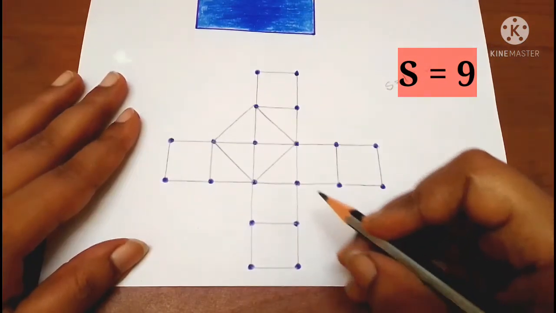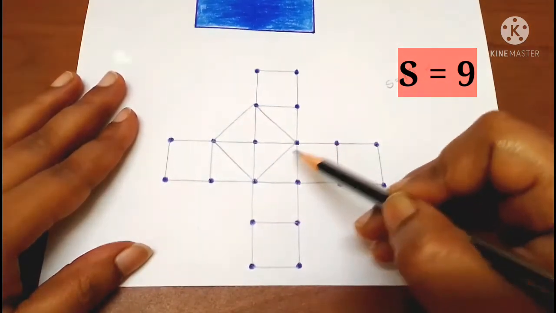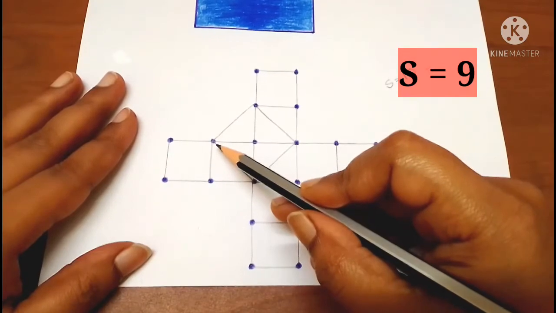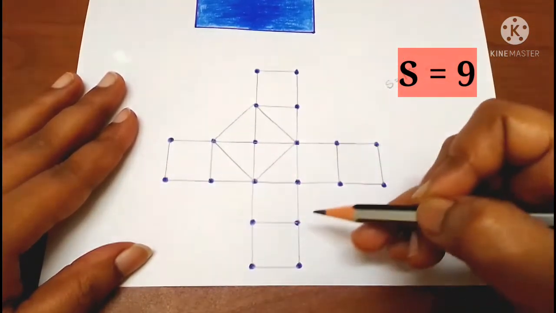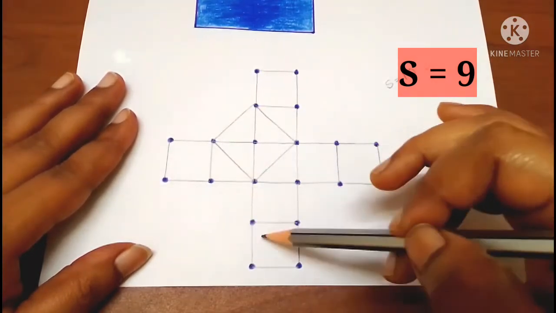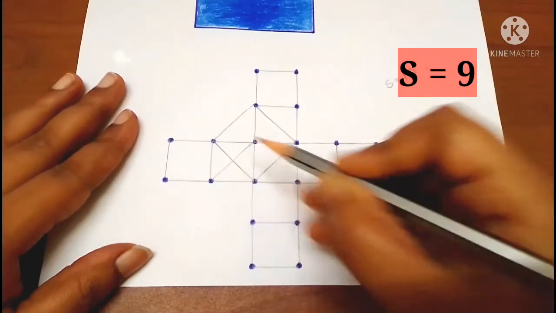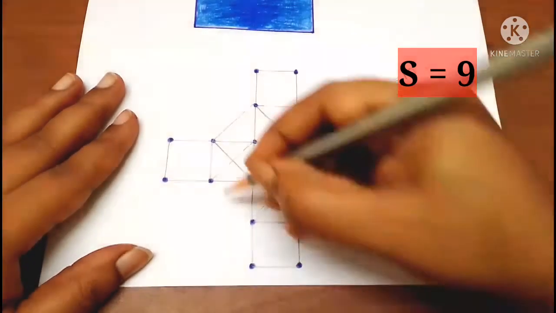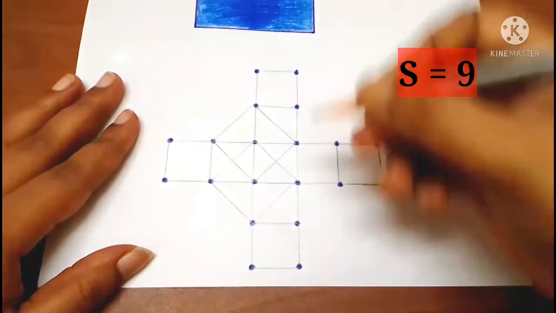So in the next step, we can join these dots. This one, this one, this one, and this one, and get a square like that. So in the similar pattern, we can join the dots from all the sides. This is for one side, and for this side, and this side, we can do the same. So this, and this.